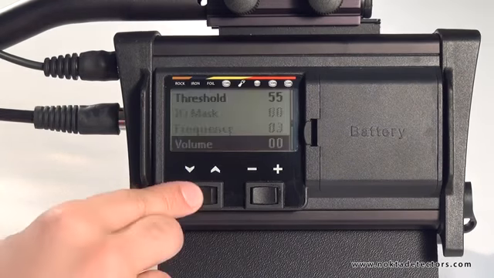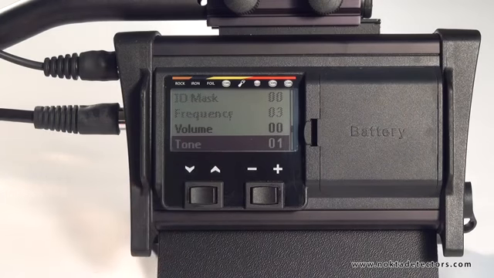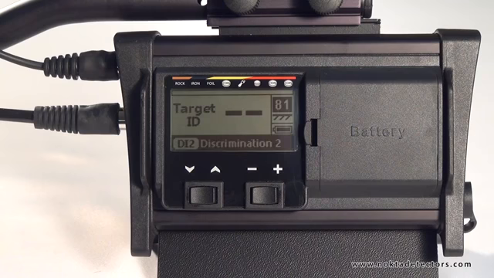Tone. It allows you to change the audio frequency of the threshold and target warning tones according to your preference. There are 5 different audio frequencies ranging from treble to bass. Tone change does not affect the iron tone. It is active in the general search, discrimination 2, and conductive ground modes. It is inactive in the discrimination 3 mode.